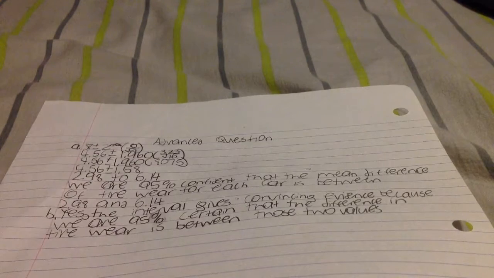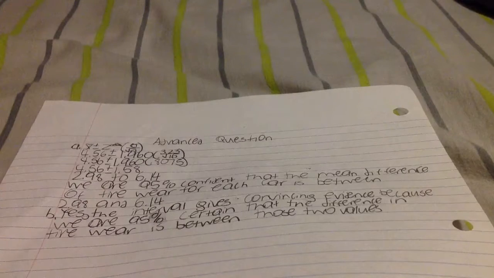Now for the advanced question. Researchers were interested in comparing two methods for estimating tire wear. The first was for amount of weight lost, and the second was amount of wear in the grooves of the tire.